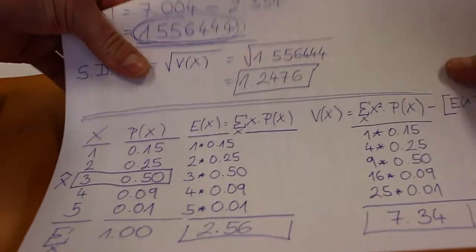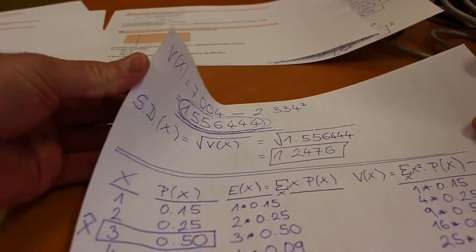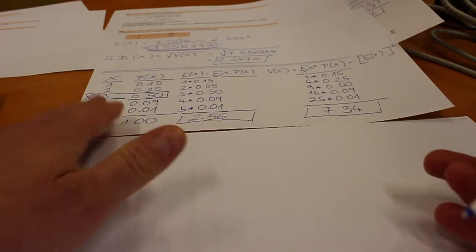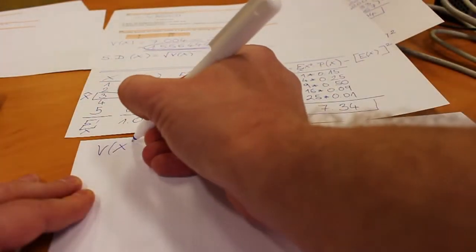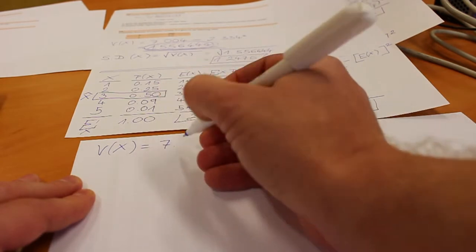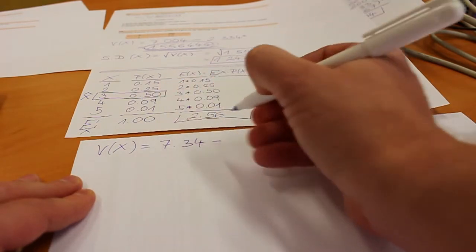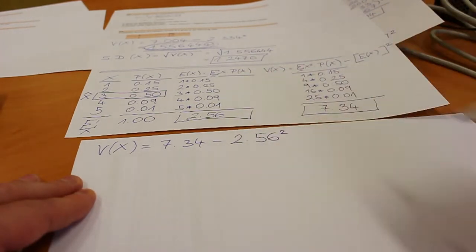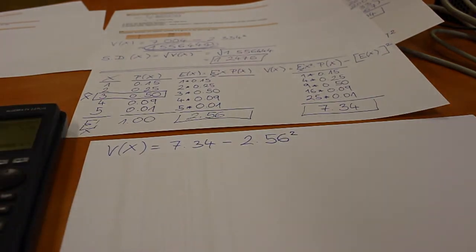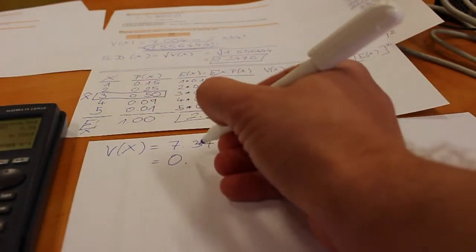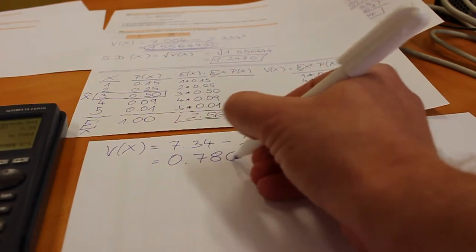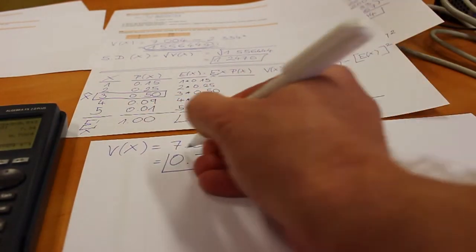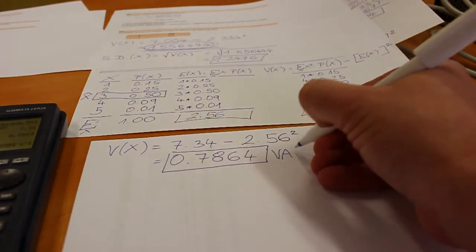Yes, we can calculate the variance. It will be calculated here. For example, the variance of the variable x is equal to 7.34 minus the expected value 2.56 squared. Okay, so 7.34 minus 2.56 squared. This is equal to 0.7864. Remember, this is variance.